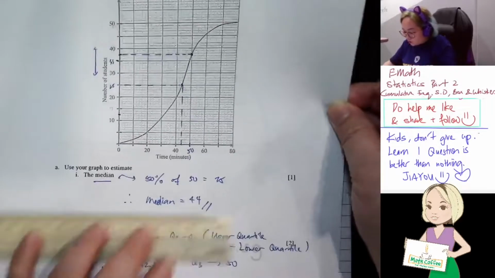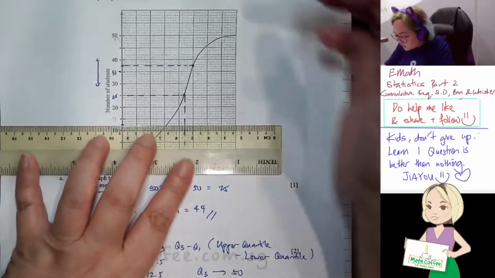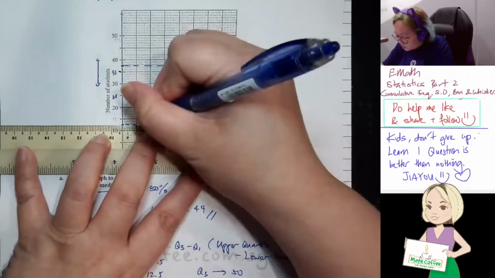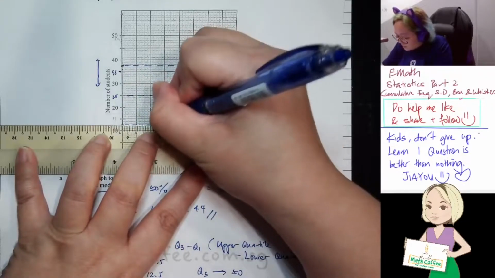Definitely will have this question. Prelim definitely will have this question. Okay, so yes, so now it's already time for you to revise for your prelim.